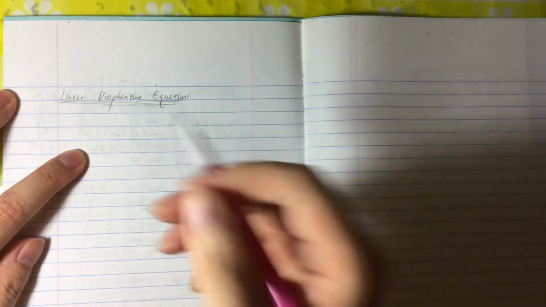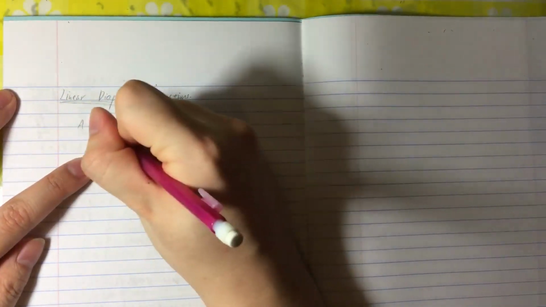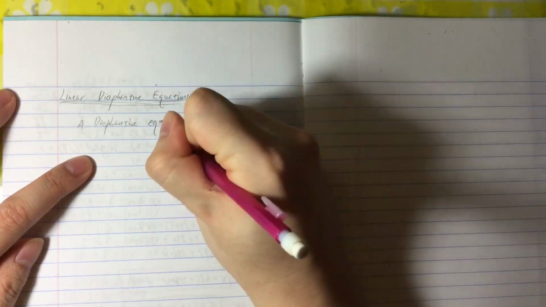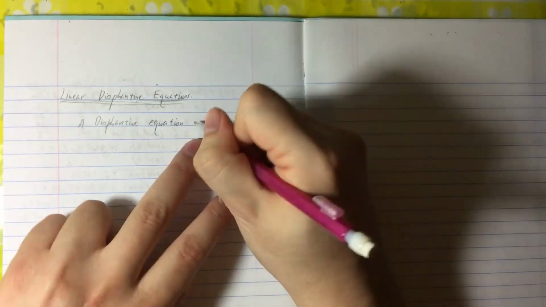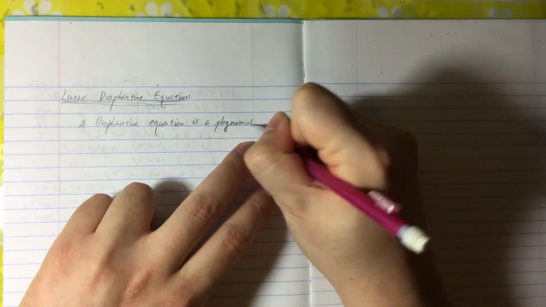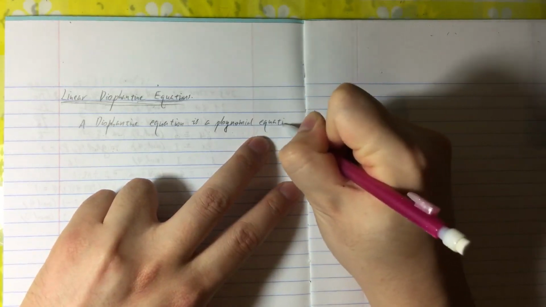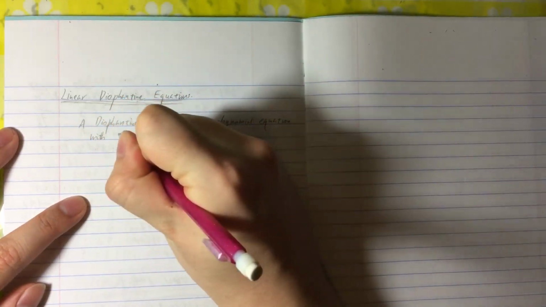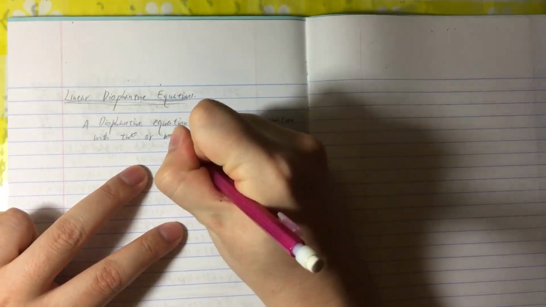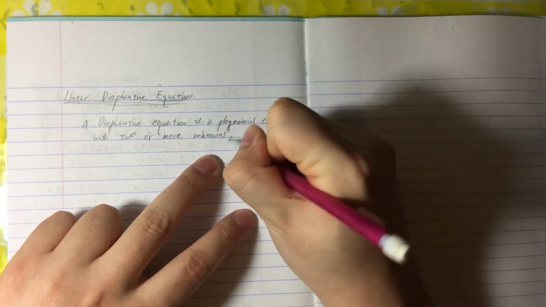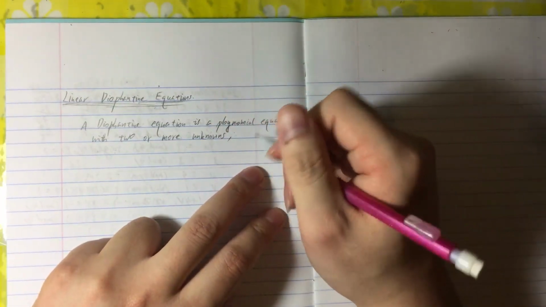First of all, let me introduce what a linear Diophantine equation is. A Diophantine equation is a polynomial equation with two or more unknowns, in which only integer solutions are allowed.